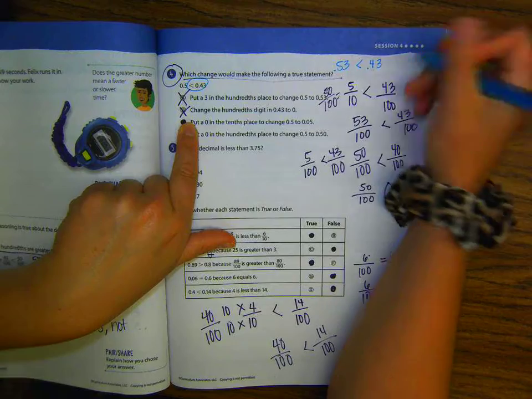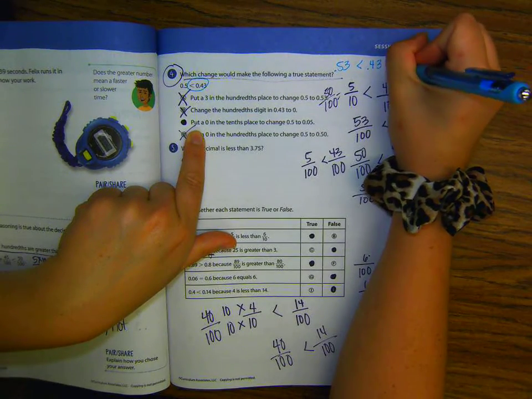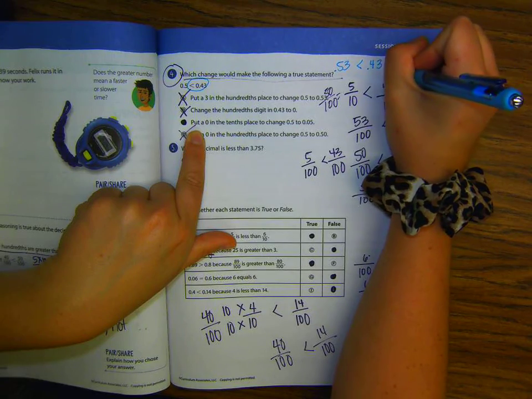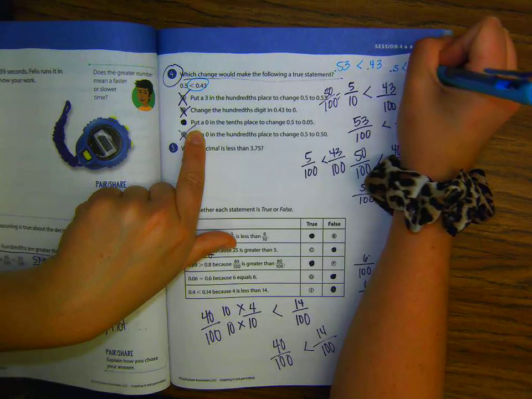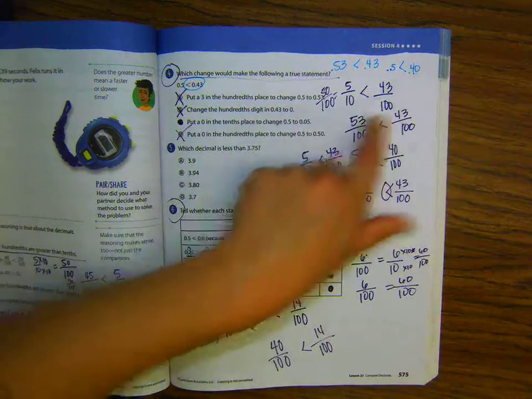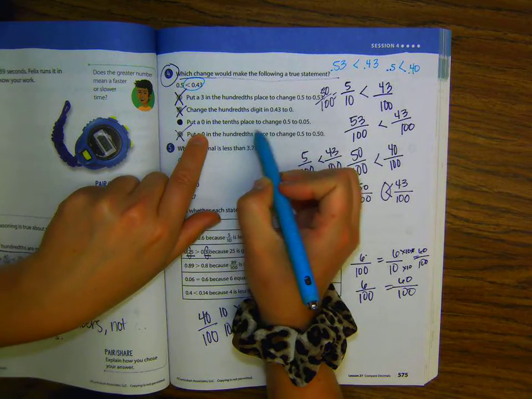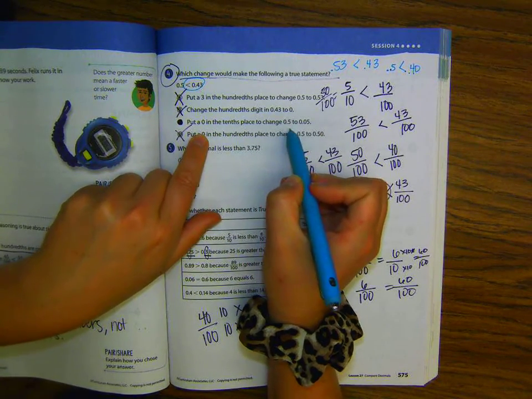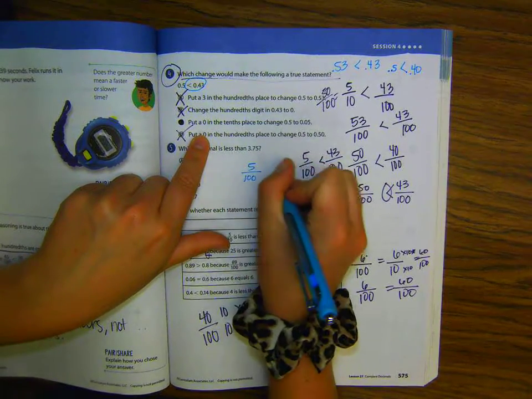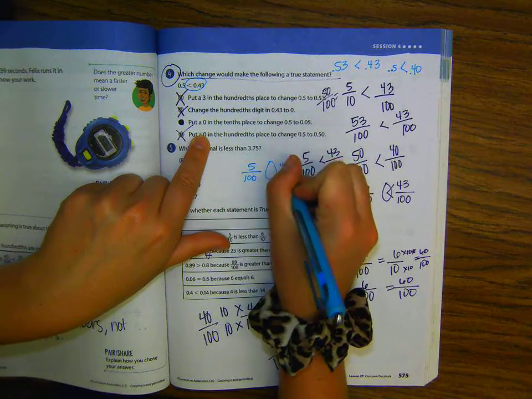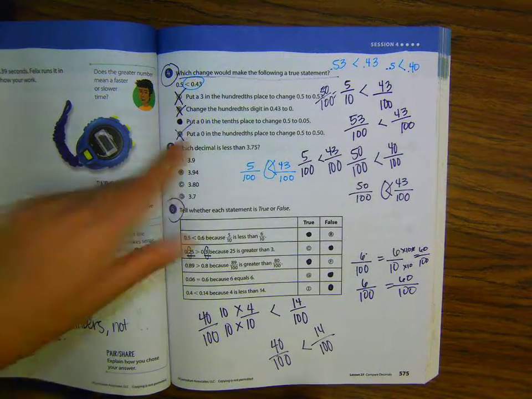So then we would have 5 tenths is less than 40. No, 5 is still bigger than 4, so that wouldn't work. And then C, put a 0 in the tenths place to change 5 tenths to 5 hundredths. So that would make sense. 5 hundredths compared to 43 hundredths. Yes, 43 is bigger than 5. So C is your correct answer.